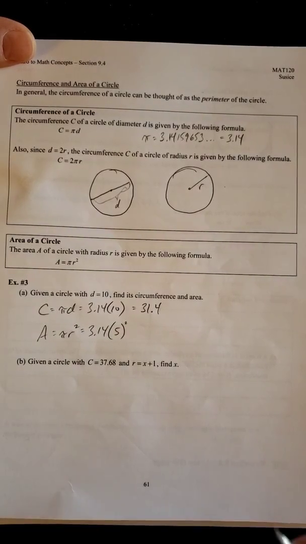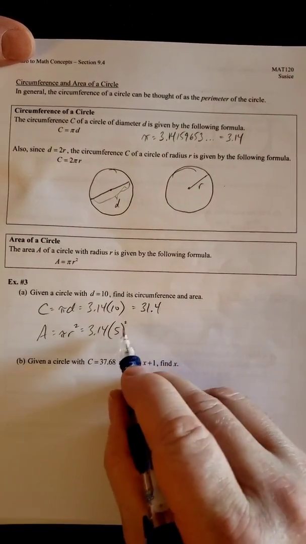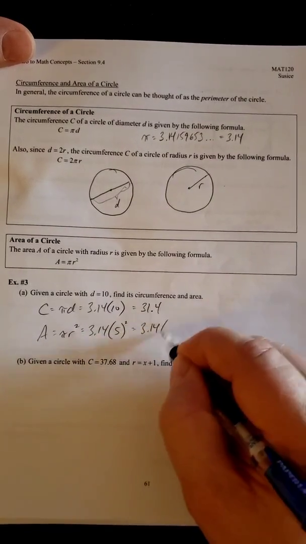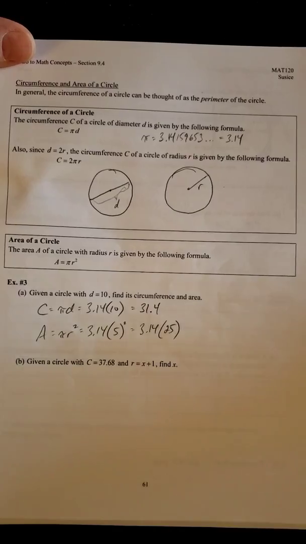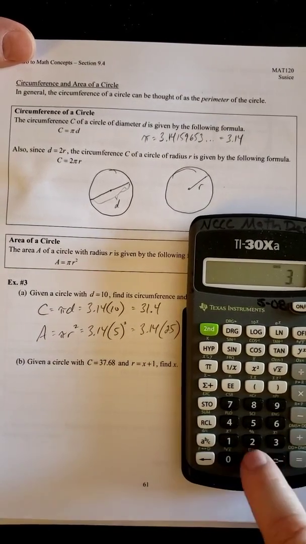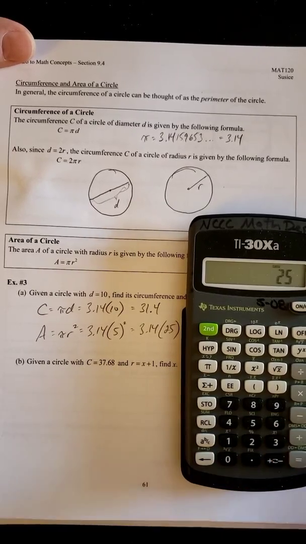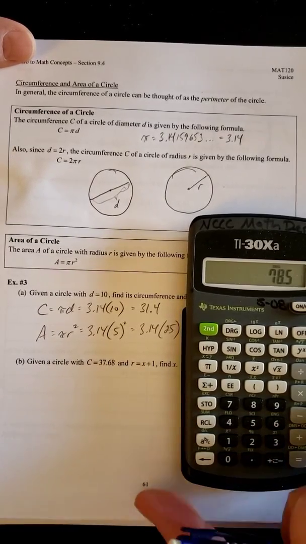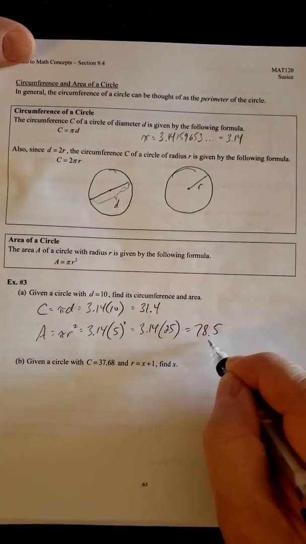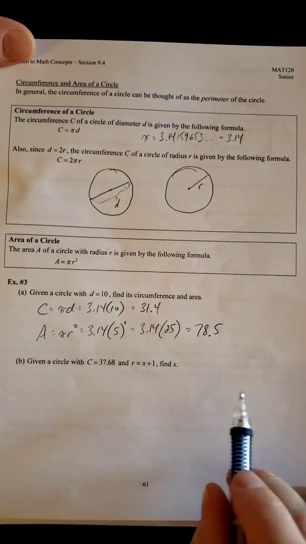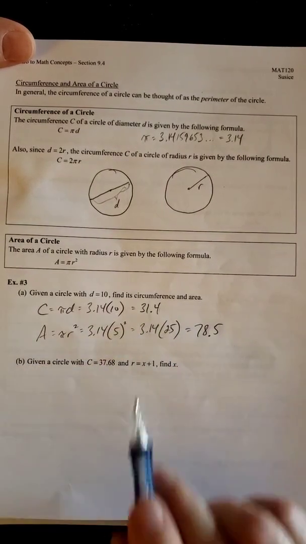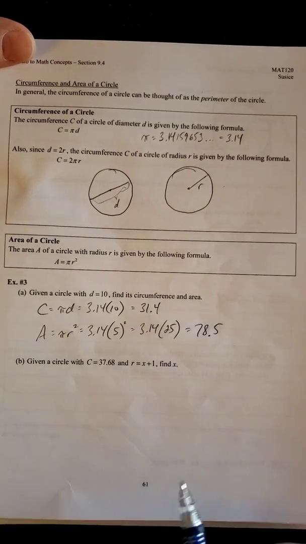Now order of operations dominates here. We want to make sure we take care of the exponent first before we multiply. So 3.14 times 25, and if we cheat here real quick, we get 78.5. So 78.5 would be the area. Again, if we had units, make sure you square the units for area, but don't worry about squaring them for circumference because it's like perimeter.